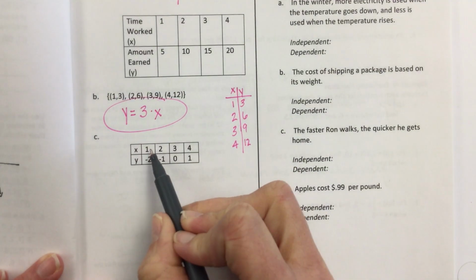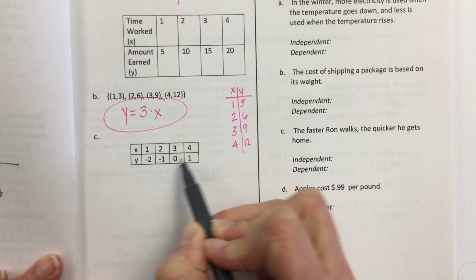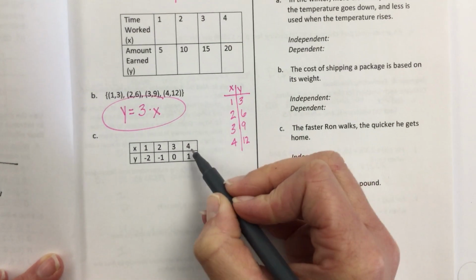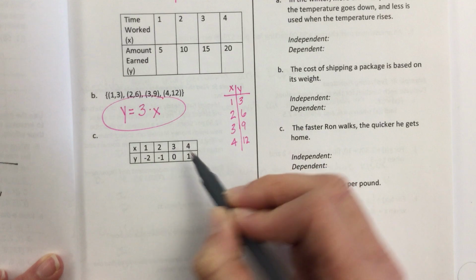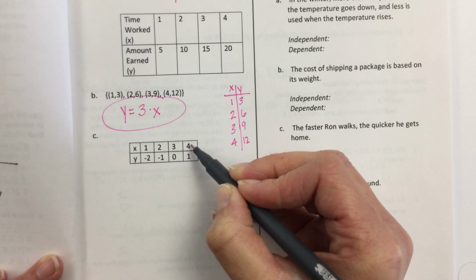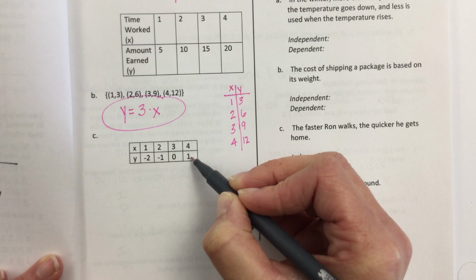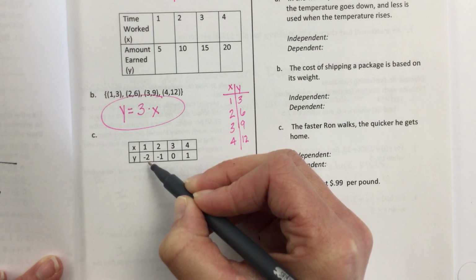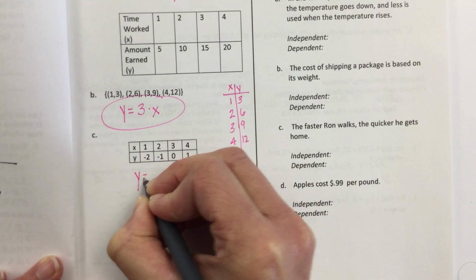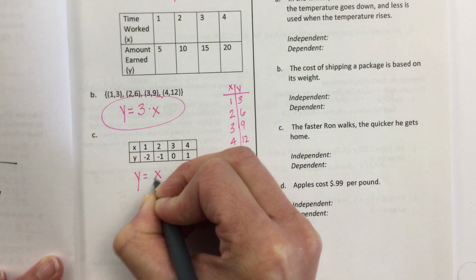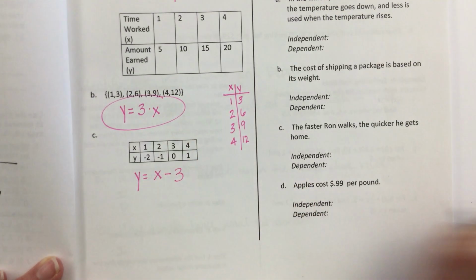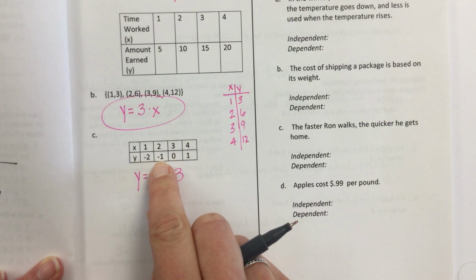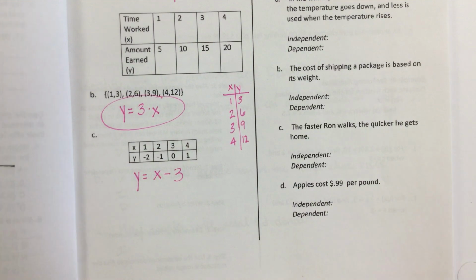And then letter C. What's happening to x to get to y? Sometimes they might be trickier, and they're not always multiplication. So look at here, like sometimes I take ones that I like instead of working with negatives right away. So I know that if I took 4 and I subtracted 3, I'd get 1. 3, I subtract 3, I get 0. 2, I subtract 3, I get -1. And 1, subtract 3, I get this. So your y equals your x value, take away 3. So your input was 1, 2, 3, 4. Your output was -2, -1, 0, 1.